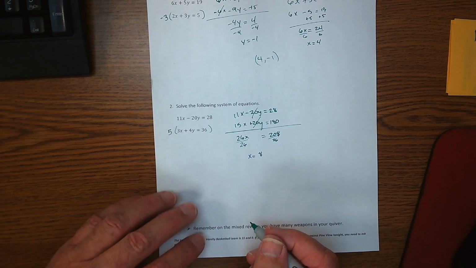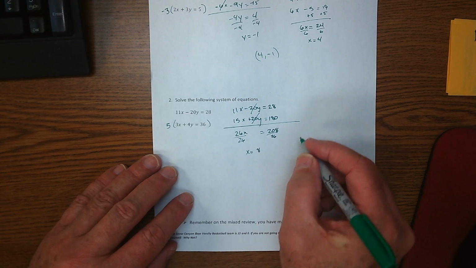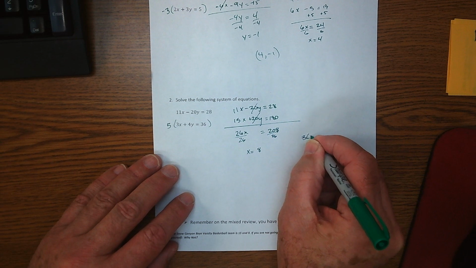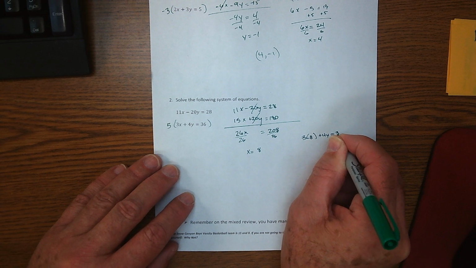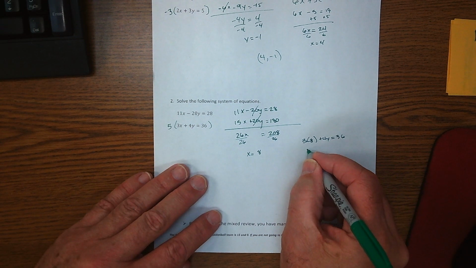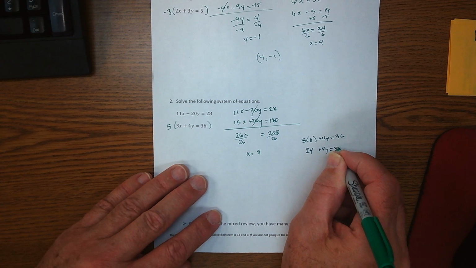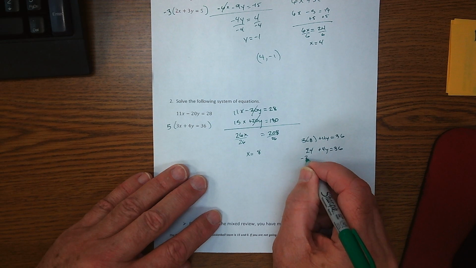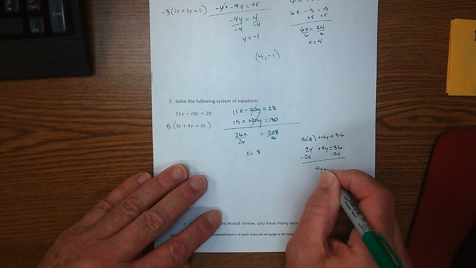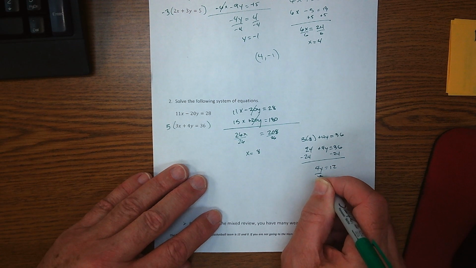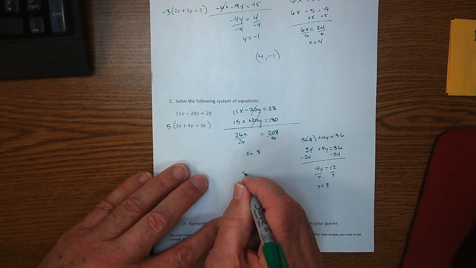Okay? And then slide this back into one of these equations. We'll put it in the bottom, it looks smaller. So 3 times x, so 3 times 8 plus 4y equals 36. That gives me 24 plus 4y equals 36. Minus 24 from both sides. So I get 4y equals 12, divided by 4. Y equals 3, so my answers are 8 and 3.